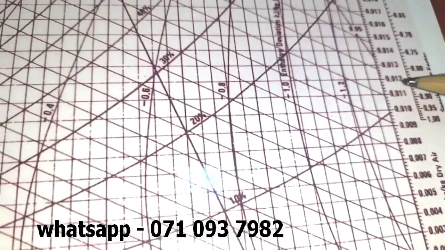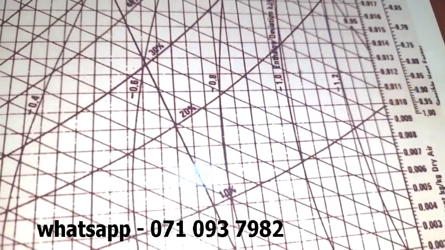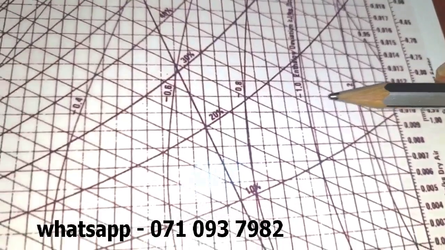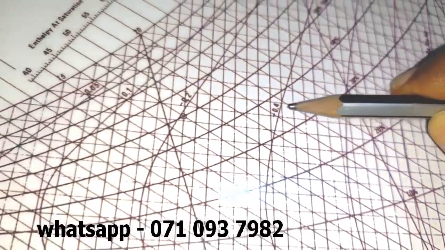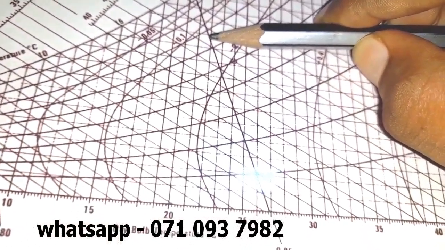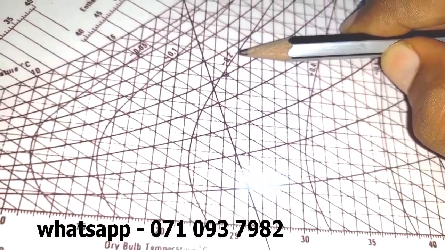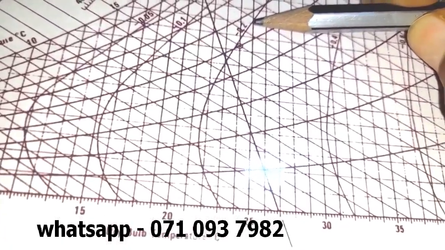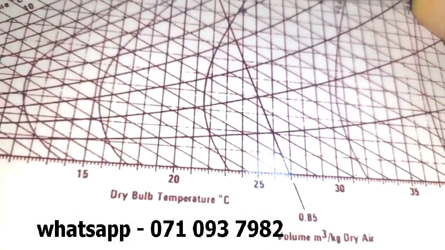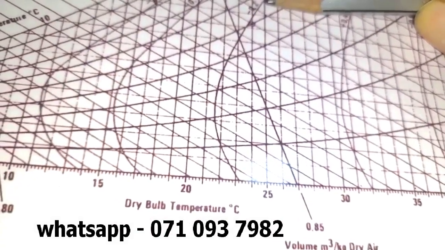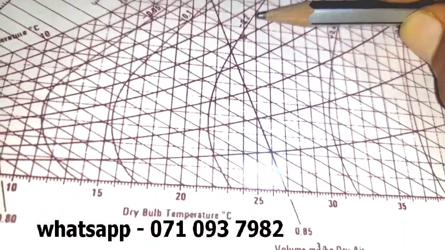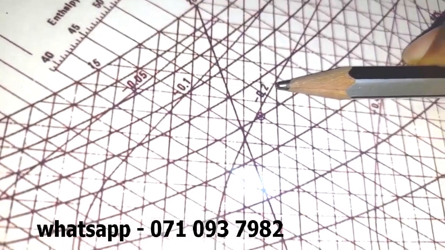And now from here, you can see this horizontal line. This line goes horizontally. So just come along this horizontal line, and be very careful. Now find the vertical intersection coming from the 25 degrees Celsius dry bulb temperature line. There is a vertical line that goes up until it touches the horizontal line that comes from the humidity ratio. Got it? Here there is an intersection. Can you see this point? This is the point of intersection.